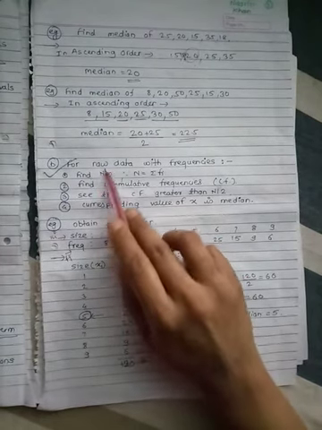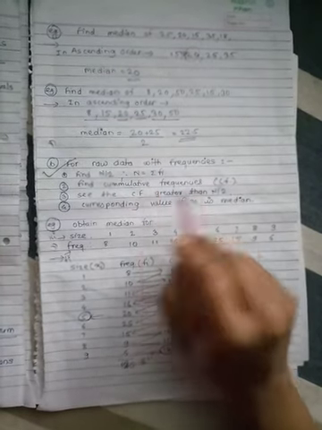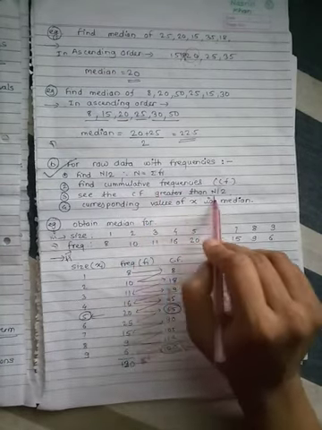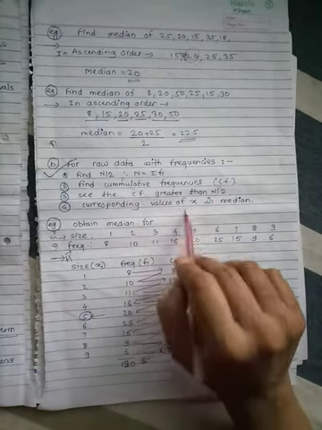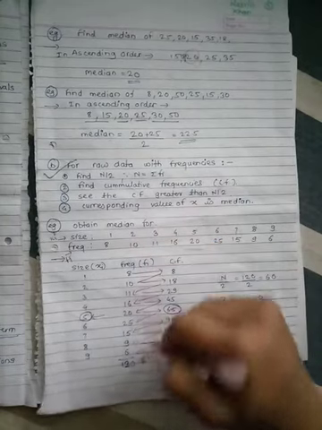First find n by 2. N is the summation of fi. Then find cumulative frequencies. See the cumulative frequency greater than n by 2, and the corresponding value of x is your median. I will explain this by using this example.